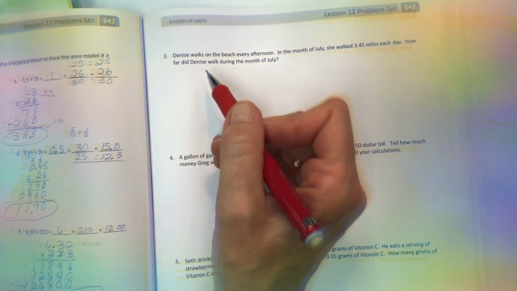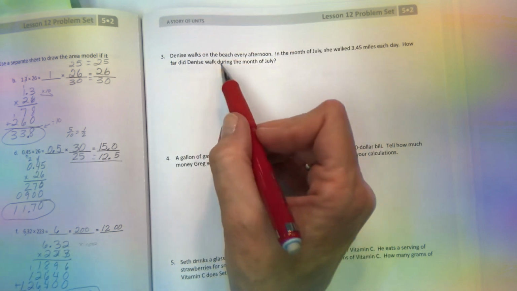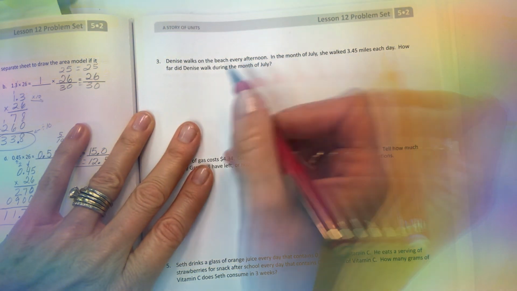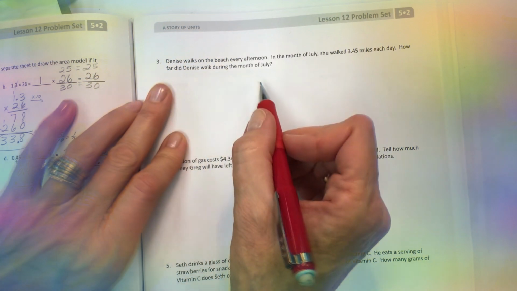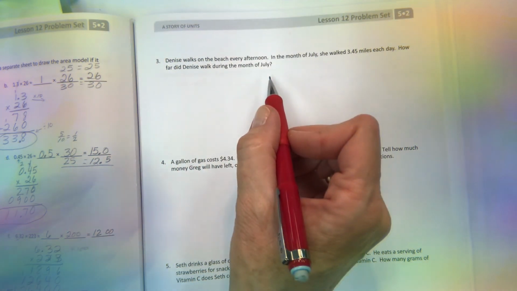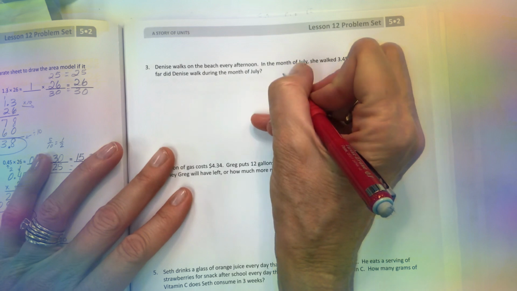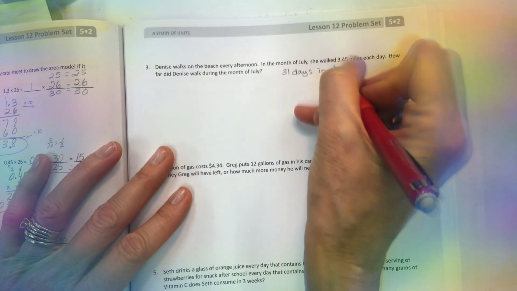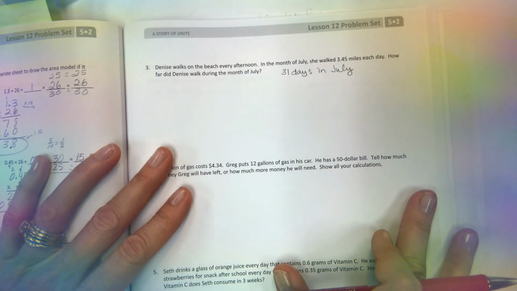Okay, so let's move on to the word problems. Denise walks on the beach every afternoon. In the month of July, she walked 3 and 45 hundredths miles each day. How far did Denise walk during the month of July? One thing you need to know is that July has 31 days. Okay, and that's something that kids will always ask. There are 31 days in July.